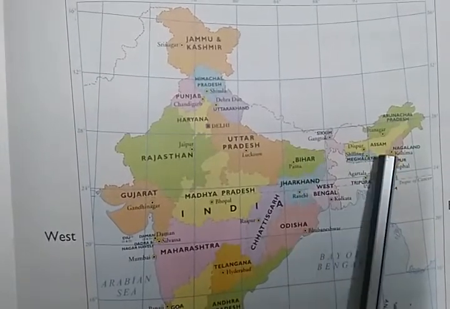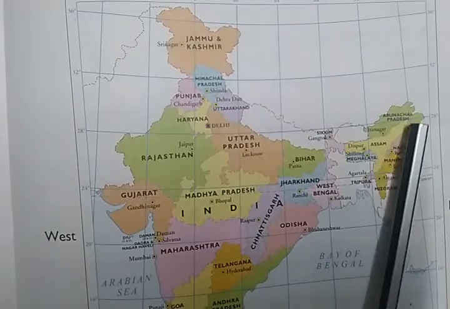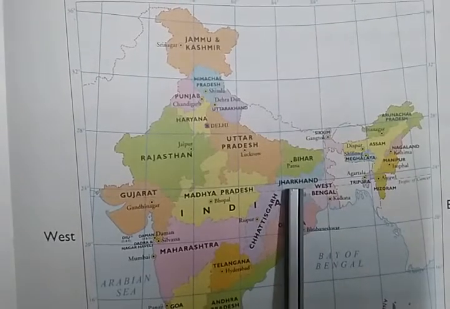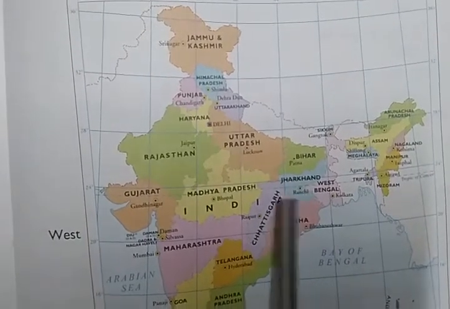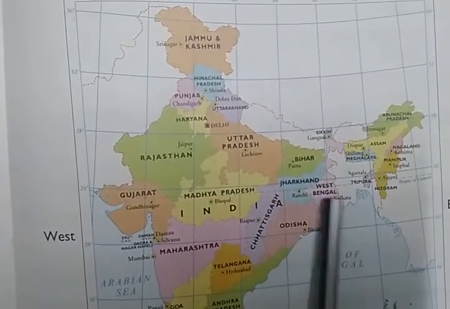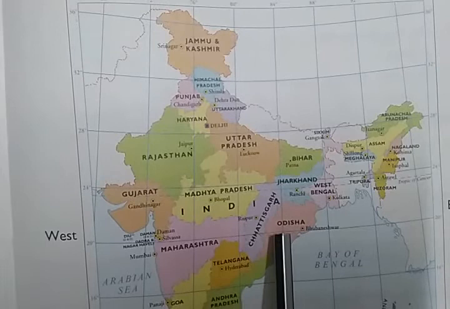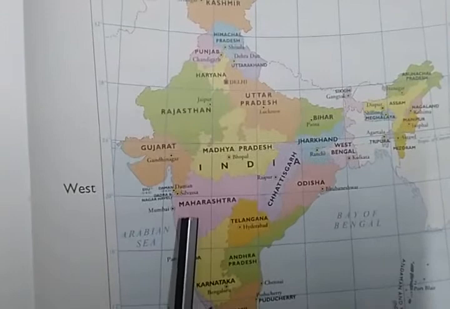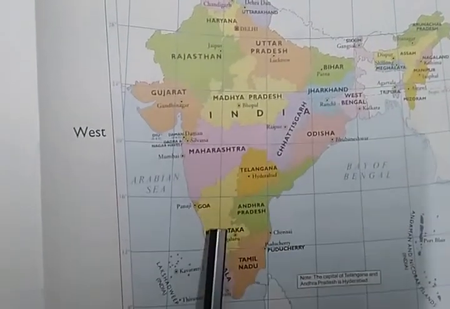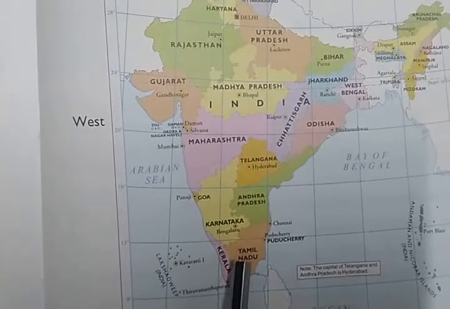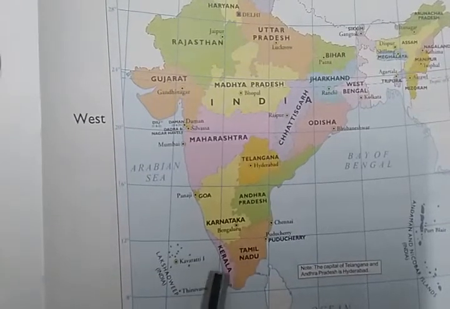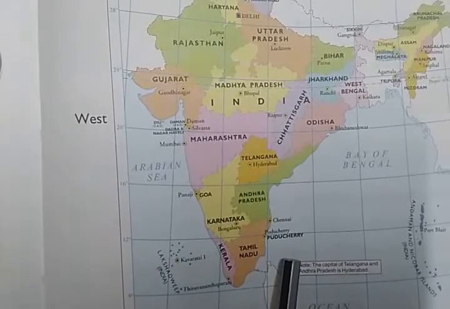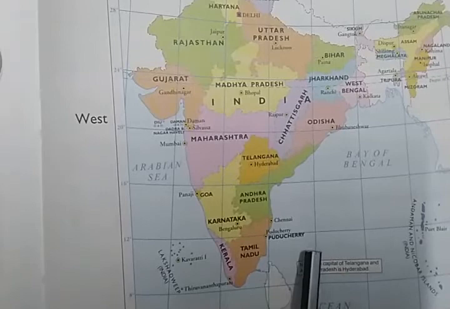Here you can see Assam. Here it's called Arunachal Pradesh, and this is called Manipur. And here you can see Jharkhand. This is called Jharkhand, and this is called West Bengal. And here you can see Odisha. This is called Telangana. This is Gujarat. This is Madhya Pradesh. This is Maharashtra. This is Karnataka, Andhra Pradesh, Tamil Nadu, and this is called Kerala. And here you can see Pondicherry.